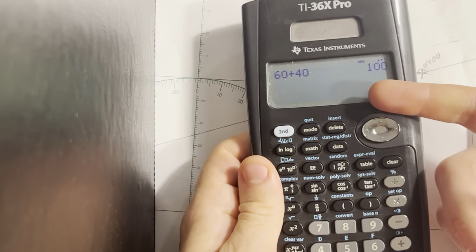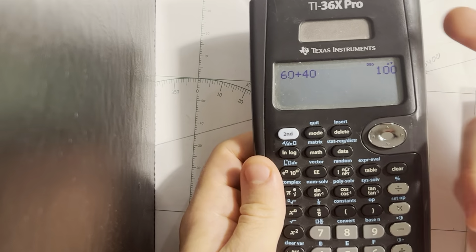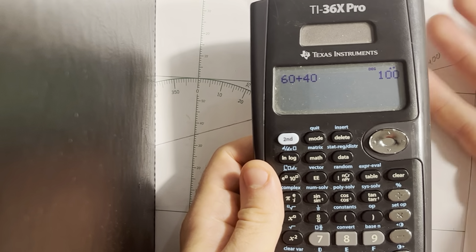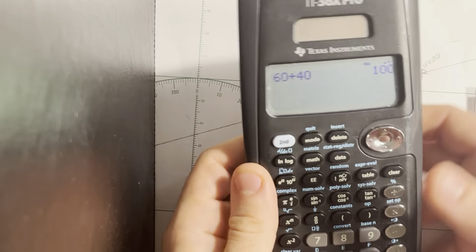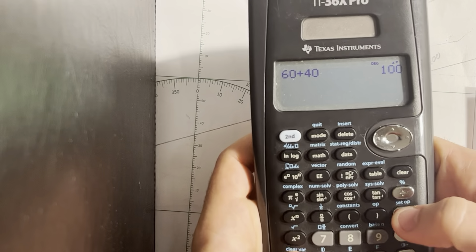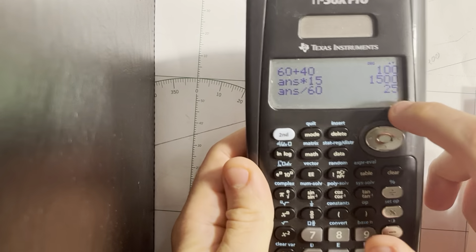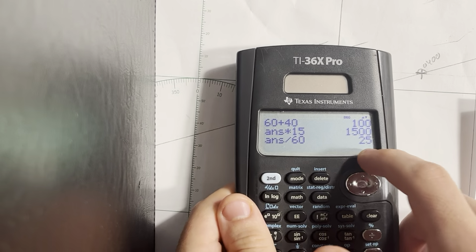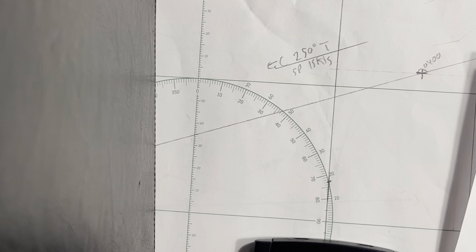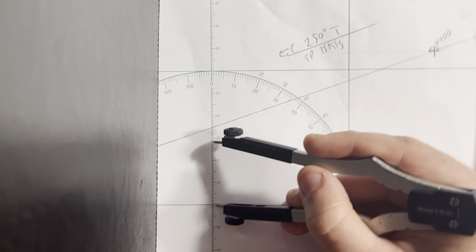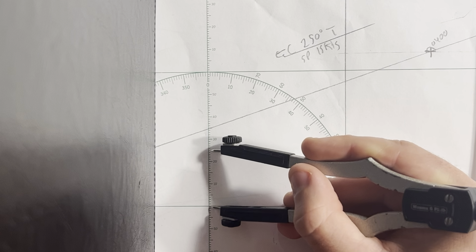Remember, distance equals speed times time. Distance times 60 is equal to speed times time. So we take our minutes, multiply it by our speed of 15, divide that by 60, we get 25. So that's the distance we're going to travel between 0400 and 0540. So we measure out 25 miles. Right there.